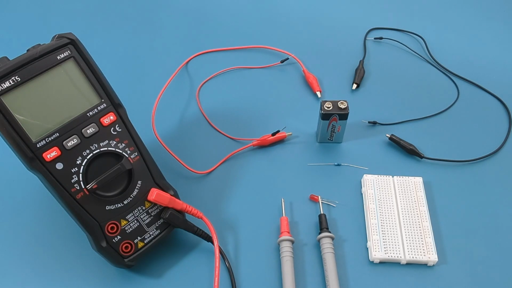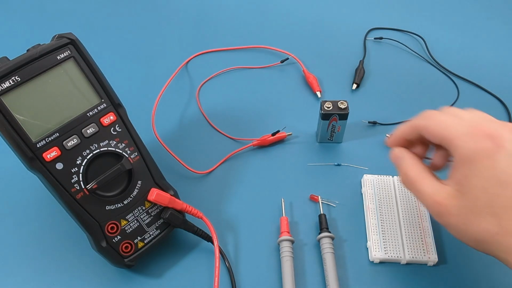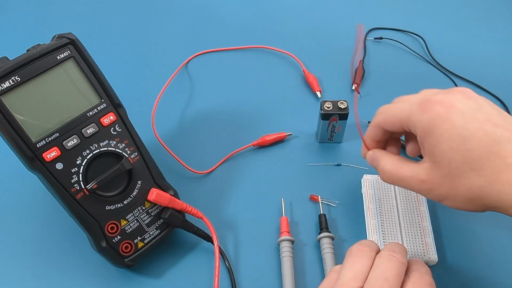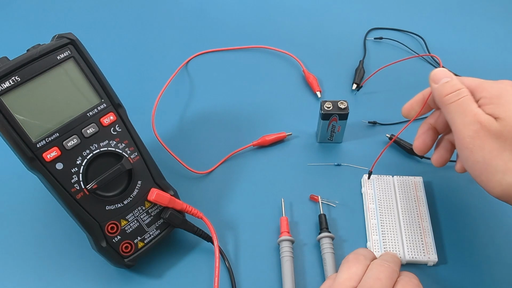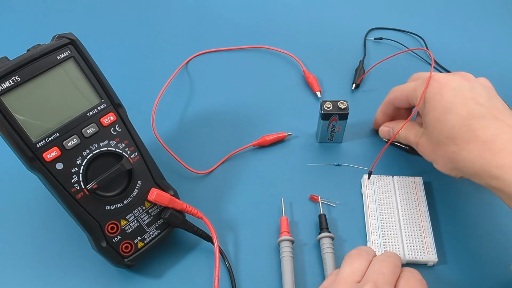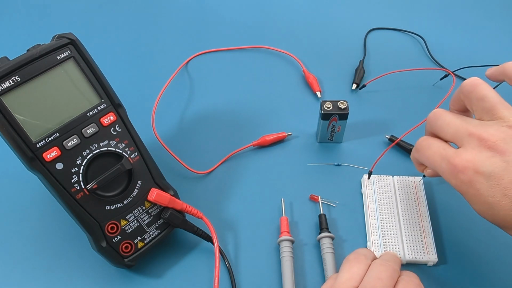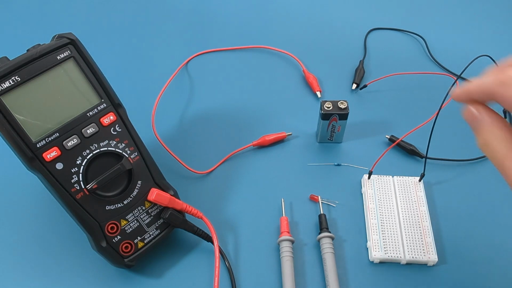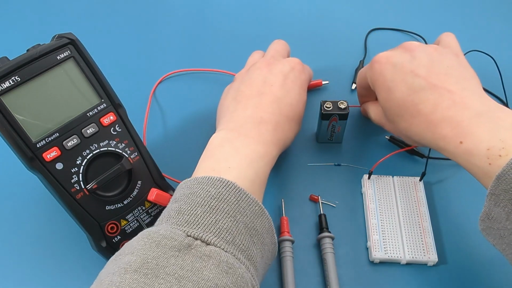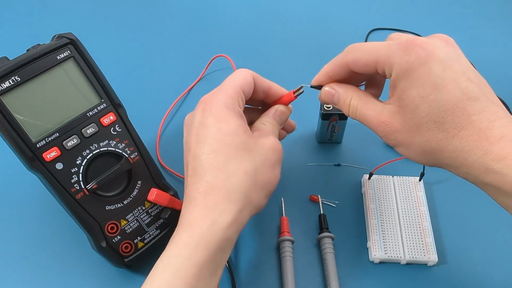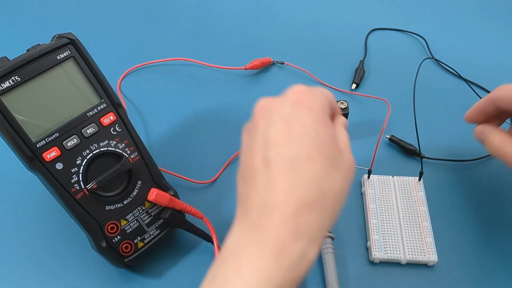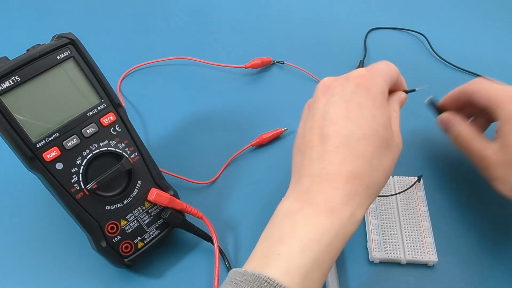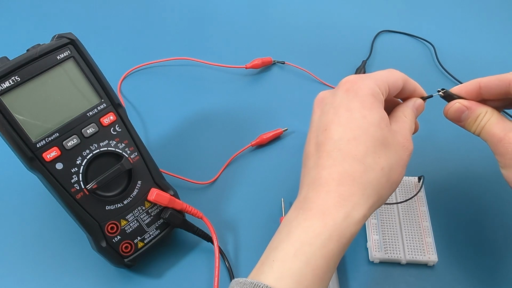Let's verify this circuit using a multimeter. Insert the red jumper wire in the positive end of the breadboard. Insert the black jumper wire in the negative end of the breadboard. Connect the red alligator clip to the other end of the red jumper wire. Connect the black alligator clip to the other end of the black jumper wire.